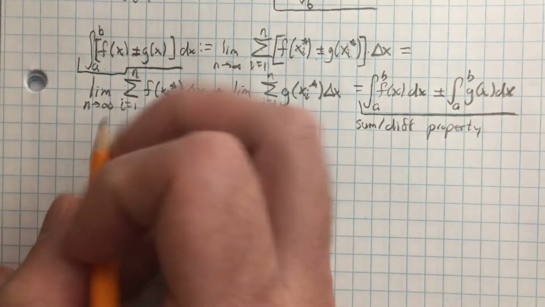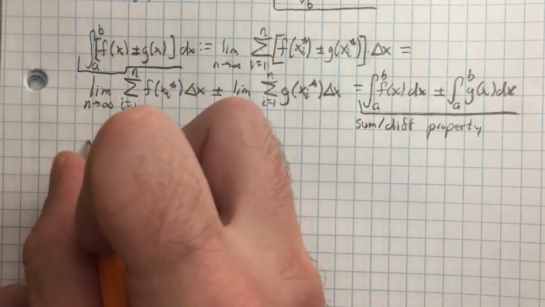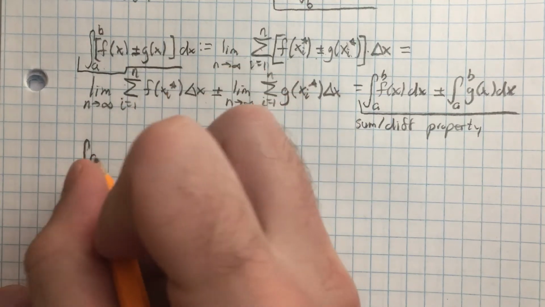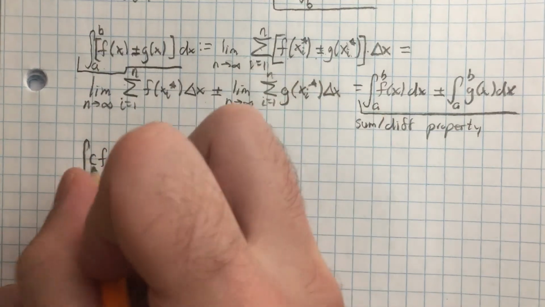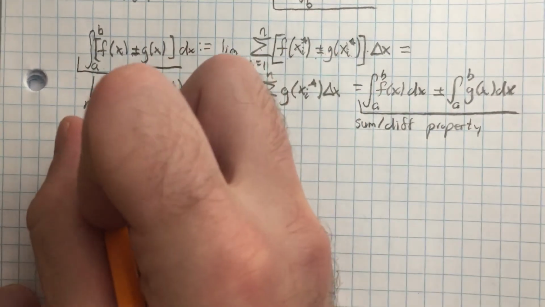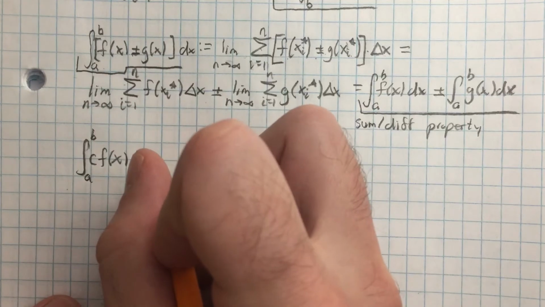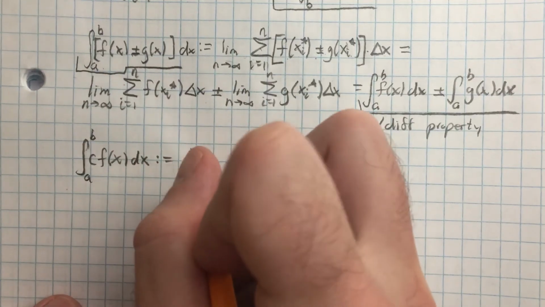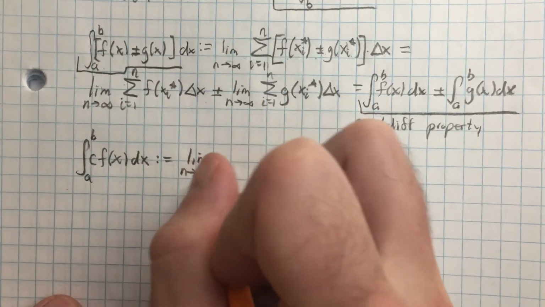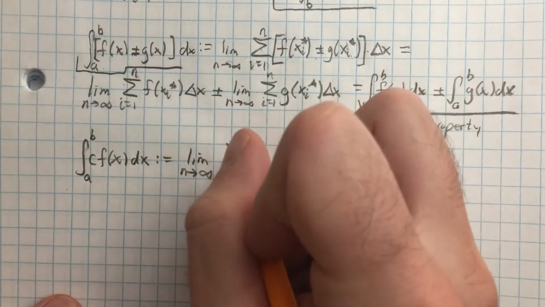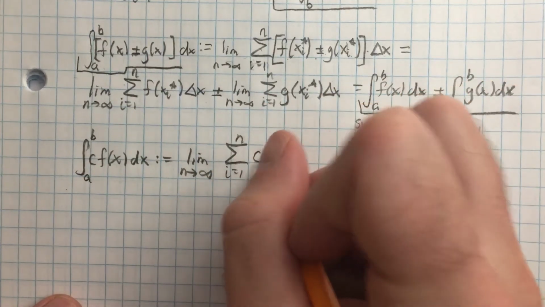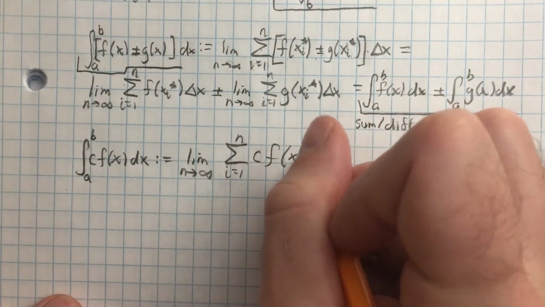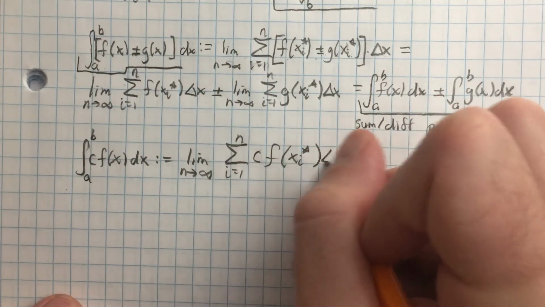Another important property: if you have the integral of a constant times a function, you should be able to guess where this is going by now. A to b. So by definition, limit again, c f of xi star delta x.